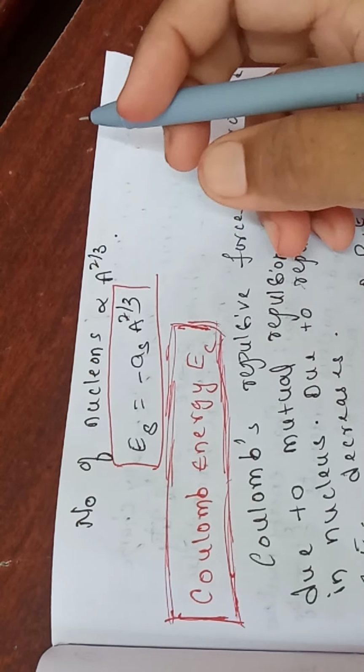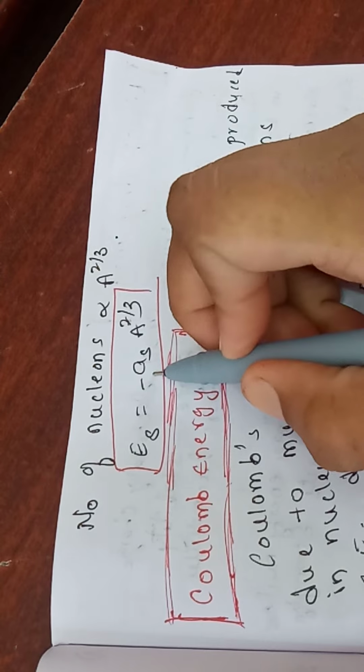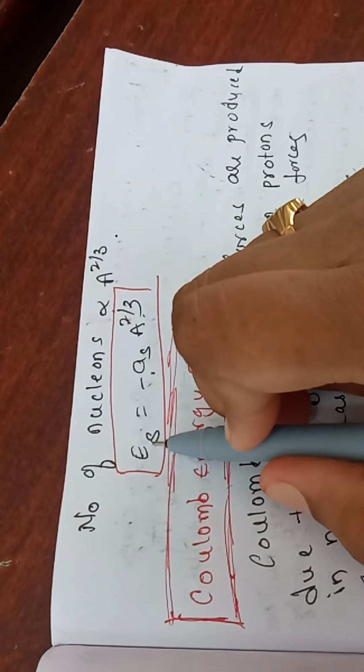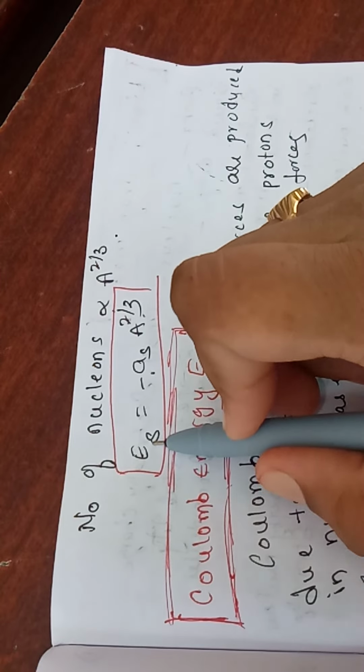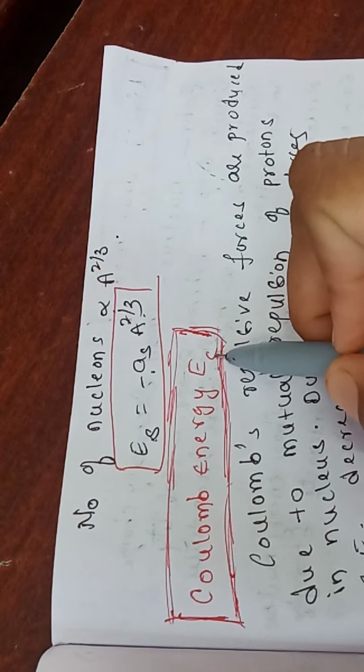As there is reduction in binding energy, we will write it as ES is equal to minus AS A to the power of 2 by 3. So this is the value for surface energy correction. Alright. So now next, let us go for EC.